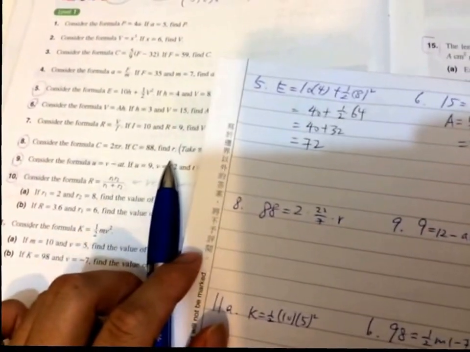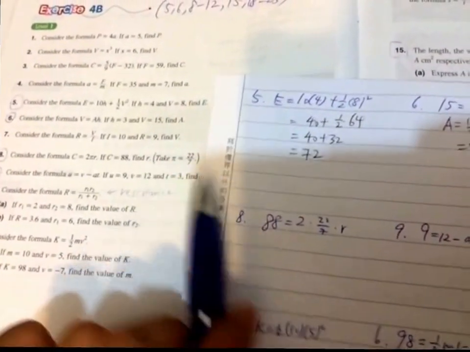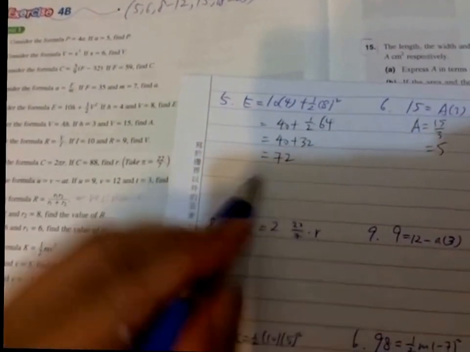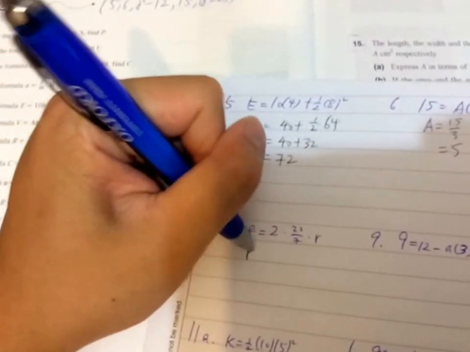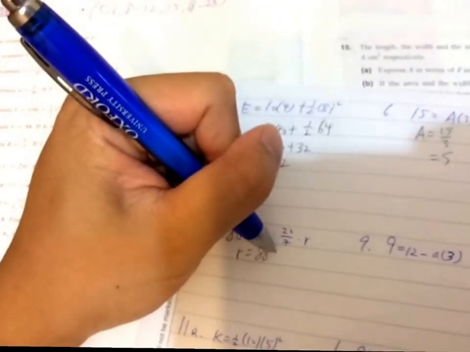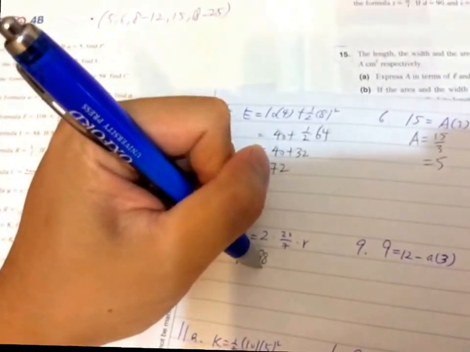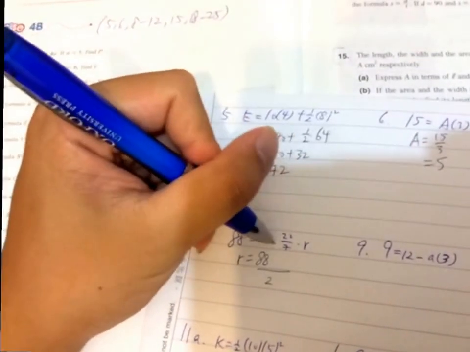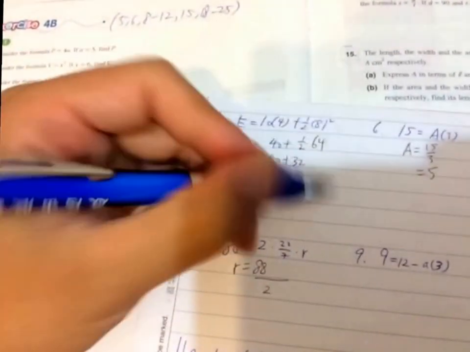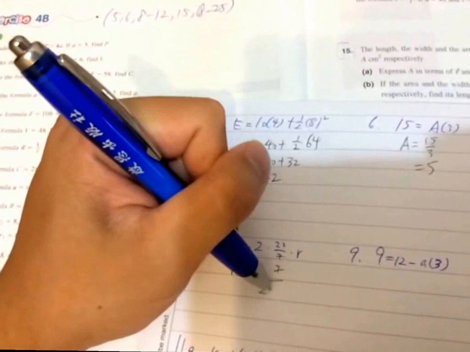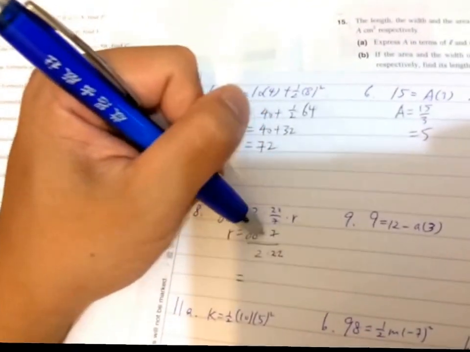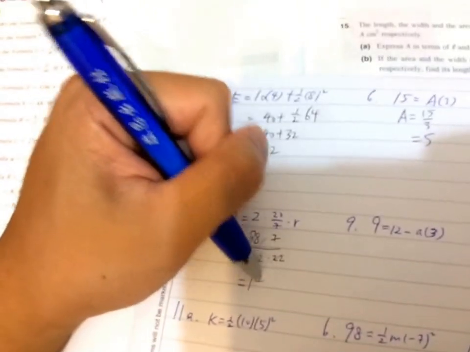C equal to 2 pi r. C is 88, find r. Okay. And 88 is 2 times pi times r. And r will be 88 divided by 2 and divided by this one. That means I divide by 2, it becomes the denominator. This one I will multiply to the numerator, and this one will be divided to denominator. This 4 and 2 is 2, 2 and 2 is 14.